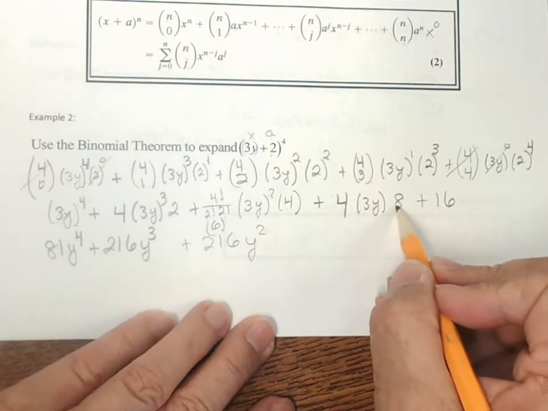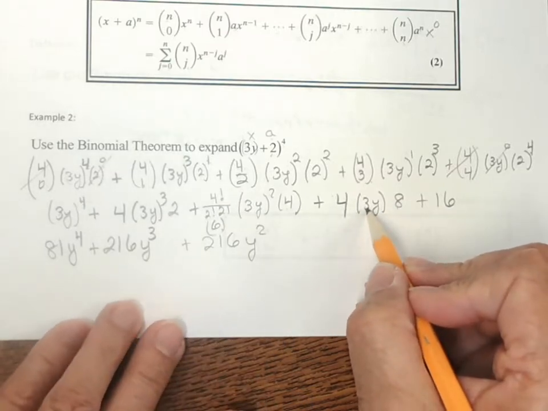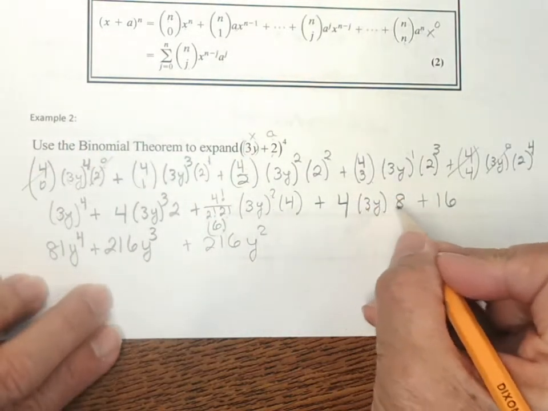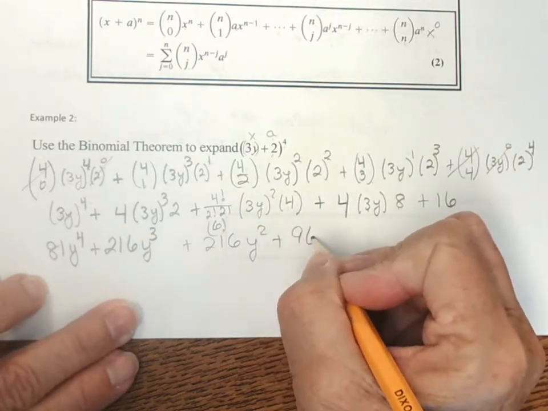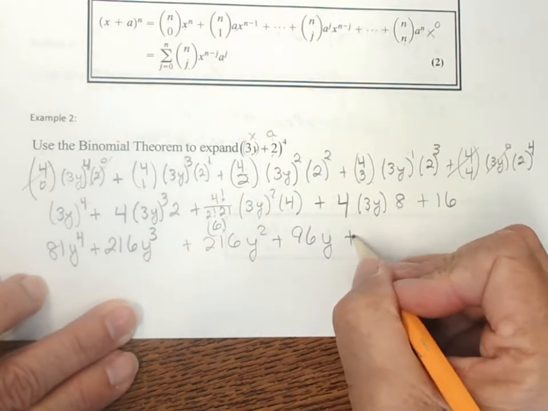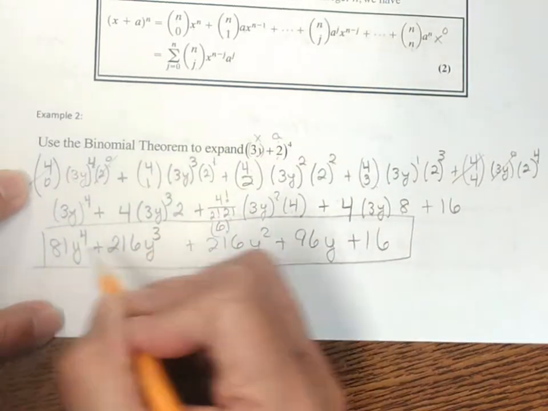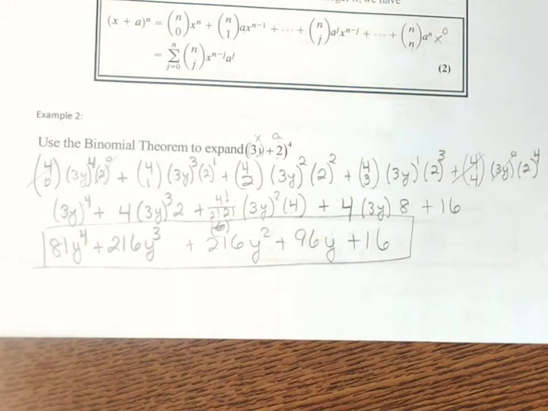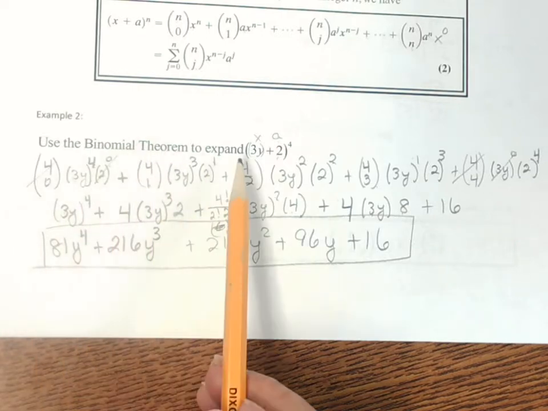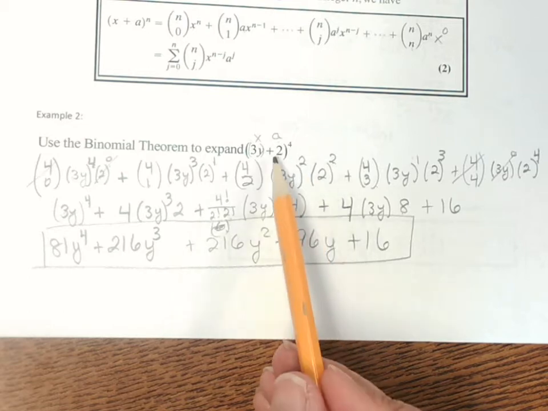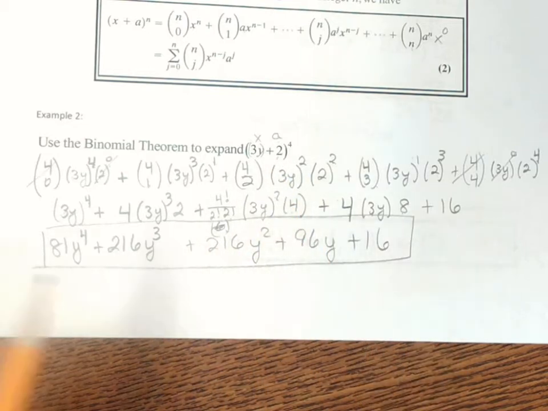4 times 3 times 8. Well, 4 times 3 is 12 times 8. So 4 times 3 times 8 is 96, y plus 16. And there is my expanded binomial. So I've taken a binomial, meaning there's 2 terms in it, and multiplied it out without having to do all that multiplication. So let's try another one.